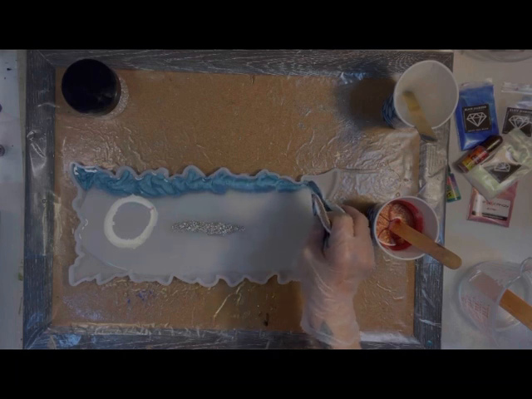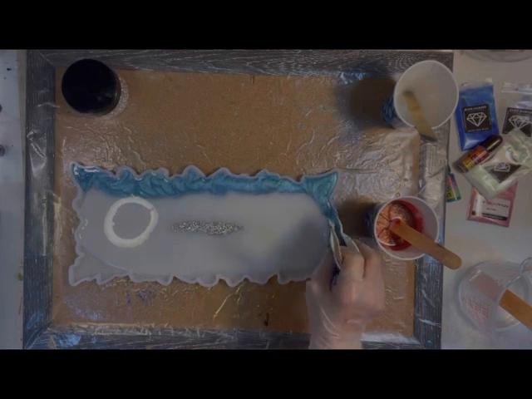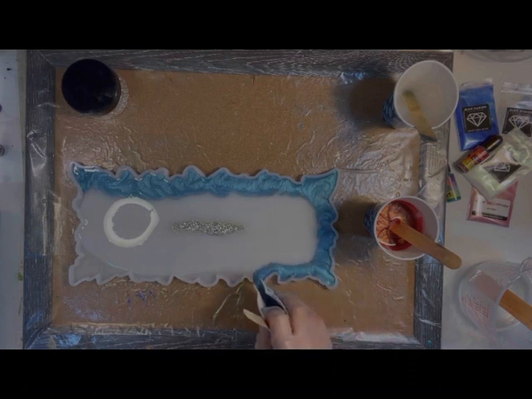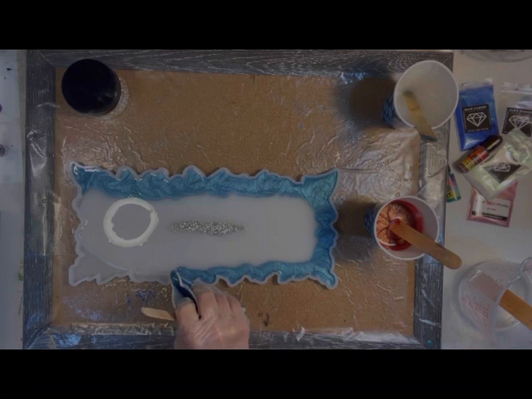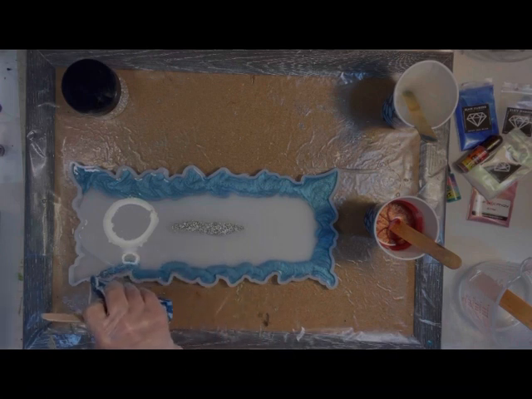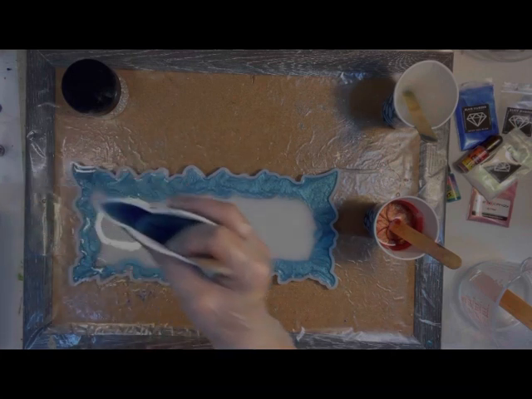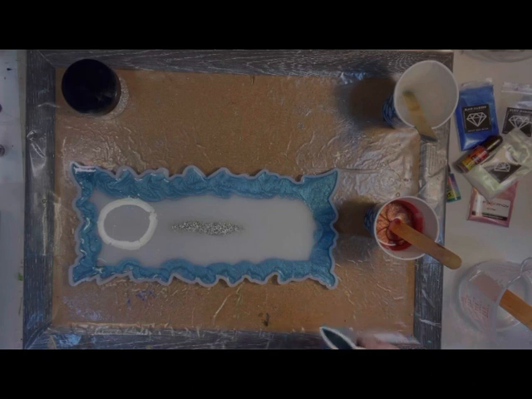Now, I apologize for sniffling. I'm trying not to. It's very difficult, though. It's a pretty blue. I love it. What y'all think? Is it pretty? Right?